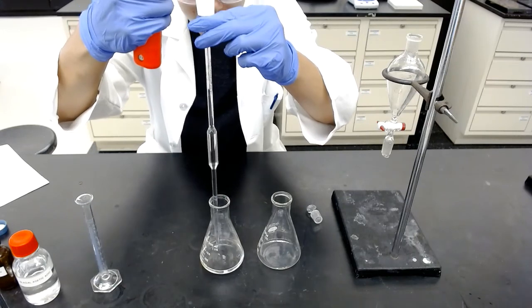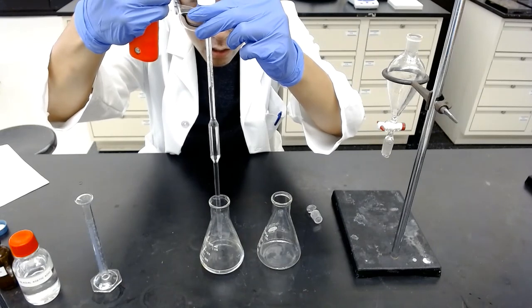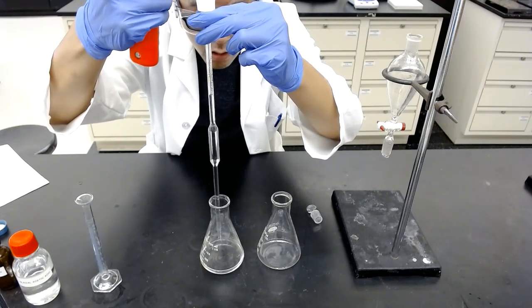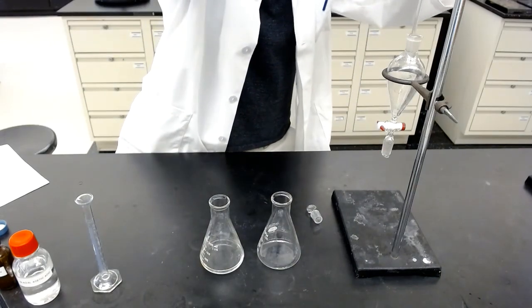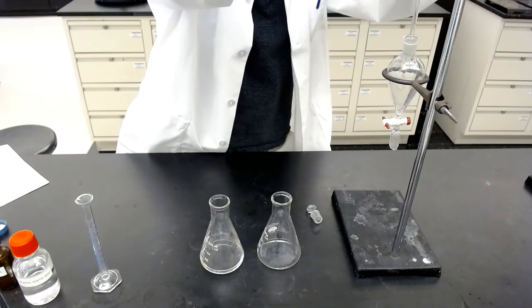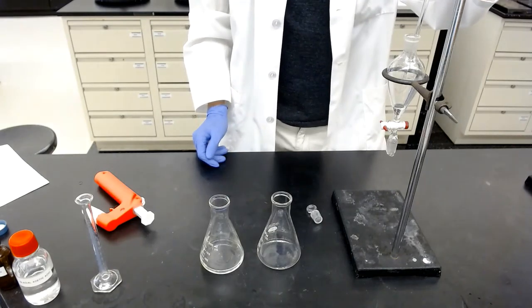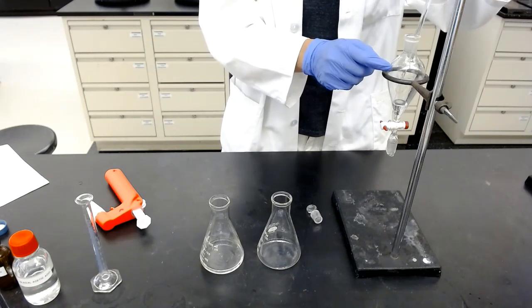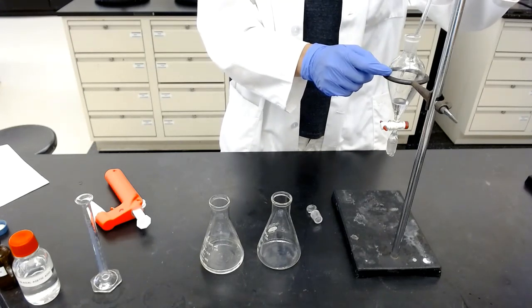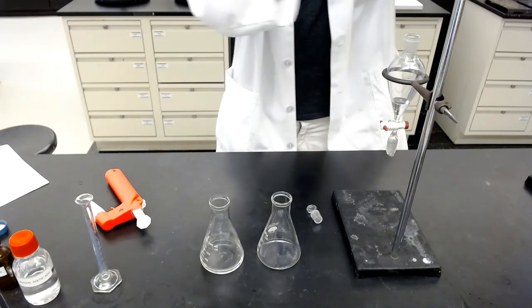Down slowly, of course. All right, there we go. Going to transfer this to a separatory funnel. Make sure the valve at the bottom is closed, otherwise you're wasting your time. Then this acid solution inside the separatory funnel is going to be extracted with 10 mL of ethyl acetate, which is a typical organic solvent, relatively nonpolar. All right, so transfer of the acid solution is done.